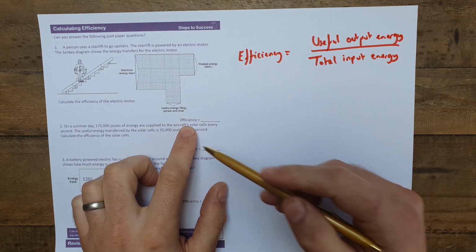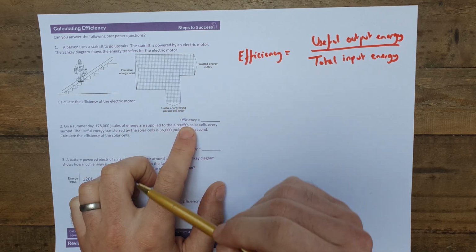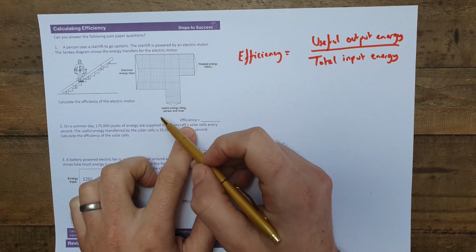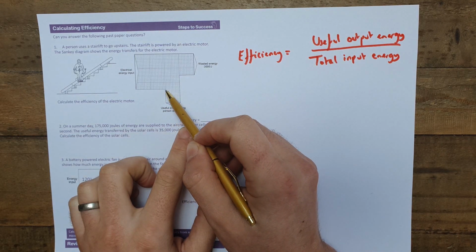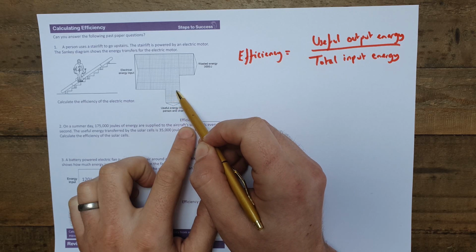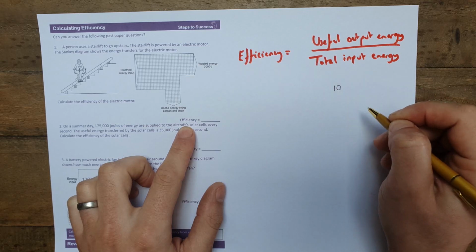So the first thing we need to do is identify which of the outputs is the useful. In this case, pretty simple because they've labelled it as useful, but we also need to know the size. So to do this, we're going to count the squares. So we've got 1, 2, 3, 4, 5, 6, 7, 8, 9, 10 squares. So that we know our useful output energy is 10.